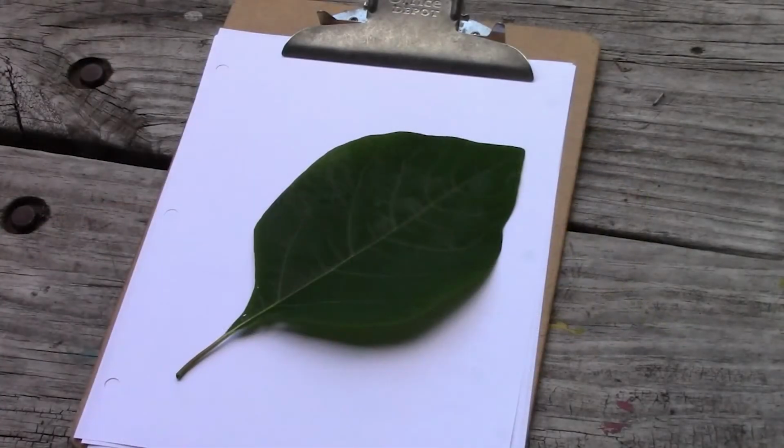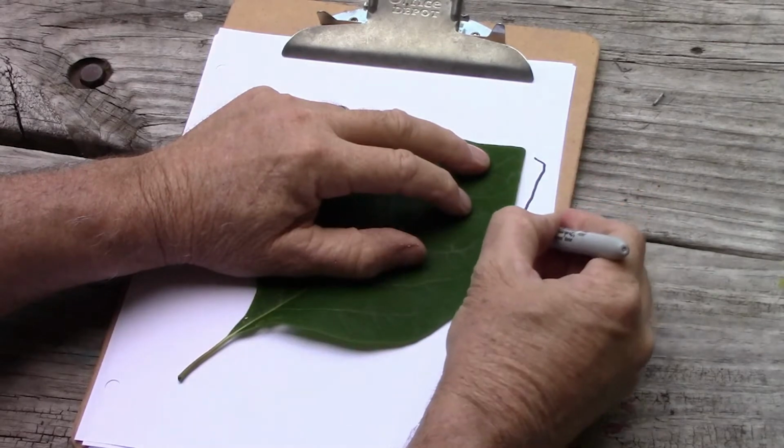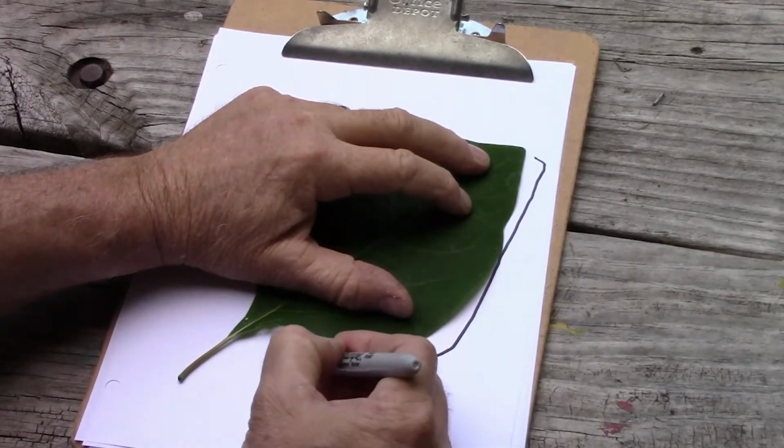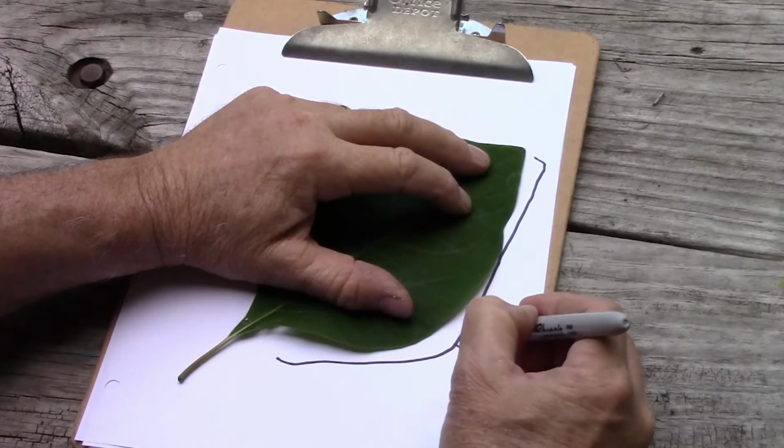Okay, here is a little sassafras leaf, and in order to appreciate the diversity of leaves, we really first need to know what are all the parts of the leaf. So we're going to take a look here, and this is a simple leaf because this large part down here, called the blade, a simple leaf only has a single blade. This is the blade.